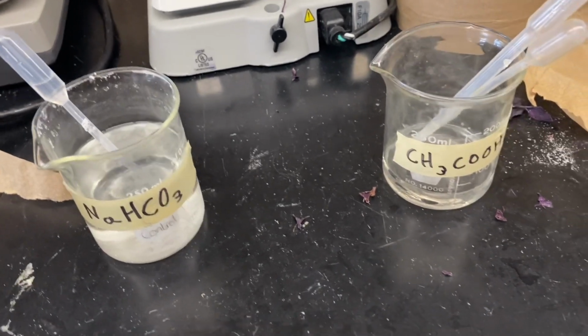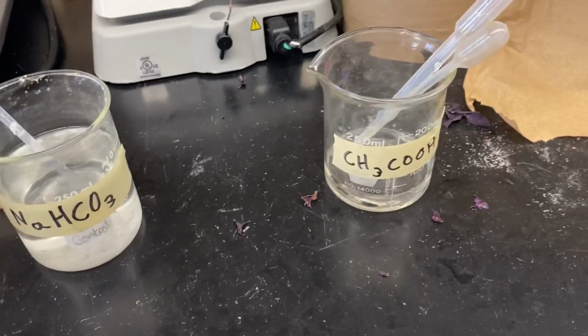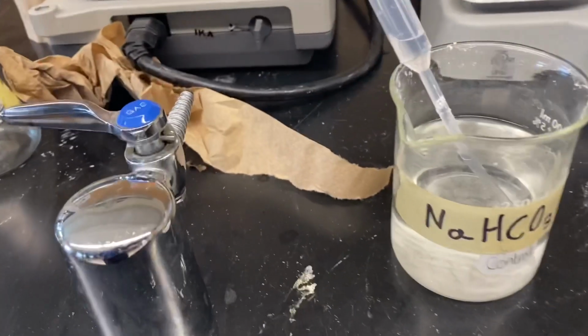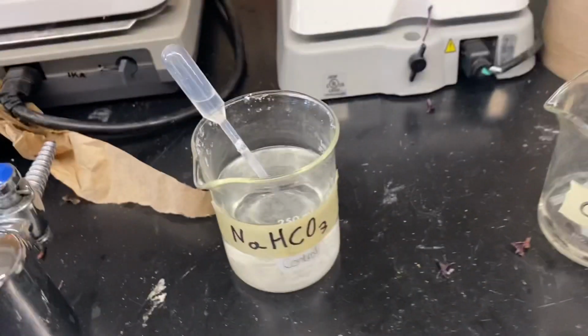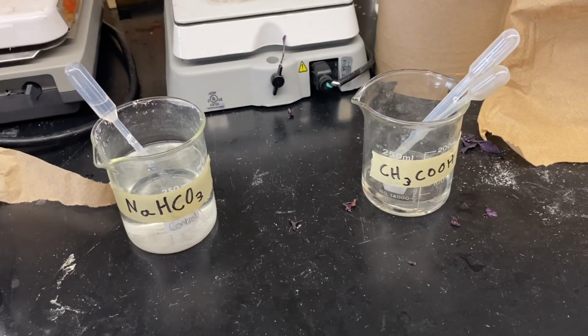So what we're going to do is we're going to see how an enzyme works in three different conditions, right? We're going to see how it works in an acid condition, see how it works in a basic condition, and then see how it works in the neutral condition. And we'll see if pH affects it.